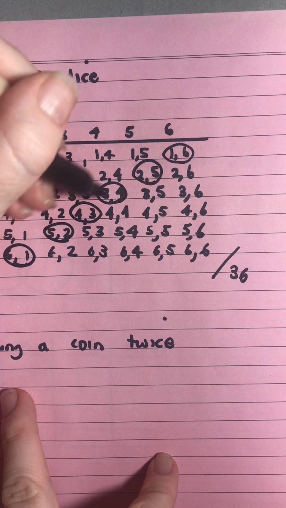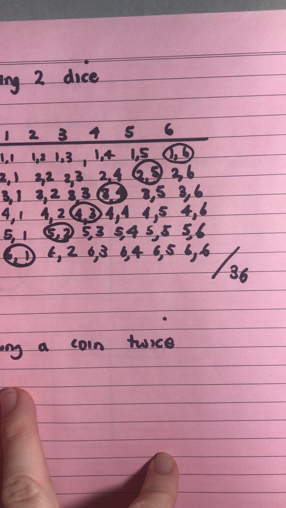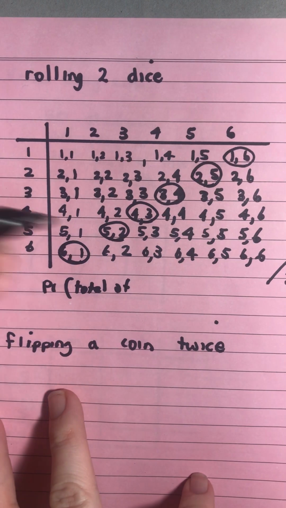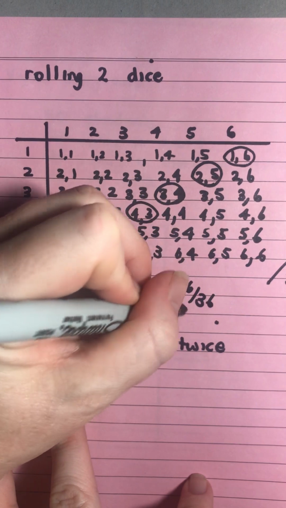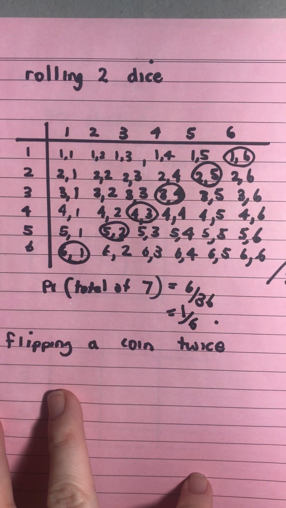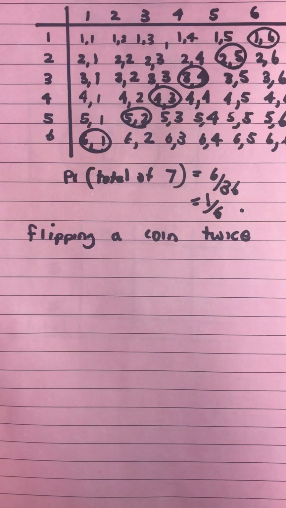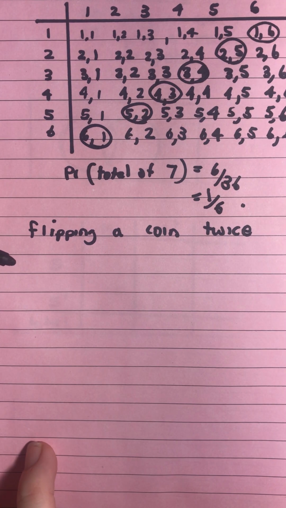So that's 1, 2, 3, 4, 5, 6. So our probability total of 7 is equal to 6 over 36, which is the same as 1 over 6. The other very common one that you might be looking at is flipping a coin.